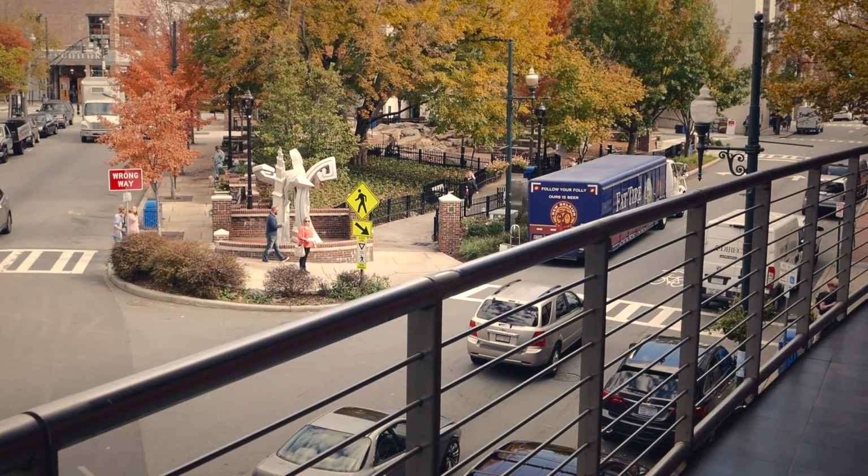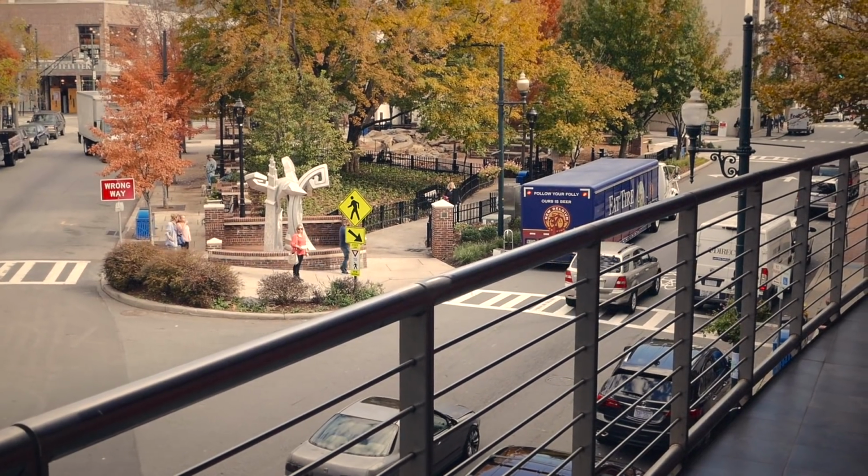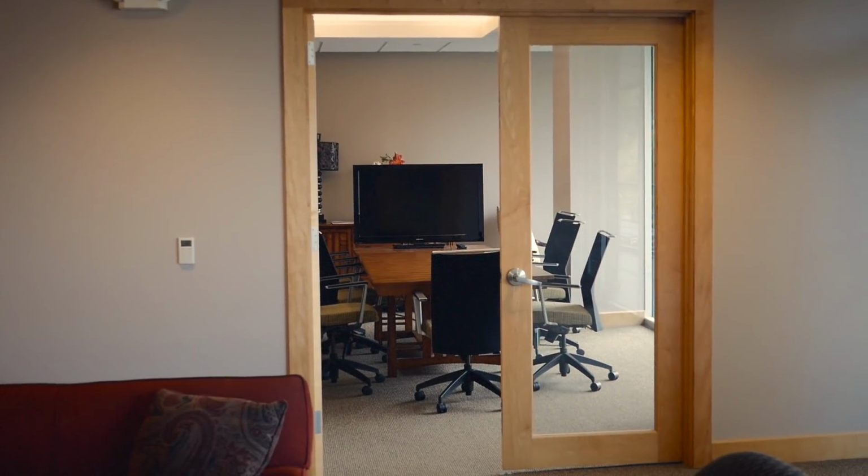Just picked up a coffee. Now I am back in the office. This is a really cool place for me to work. There is a balcony that overlooks one of the main parks in downtown Asheville, a meeting room, a kitchenette, and this office in general is just great.